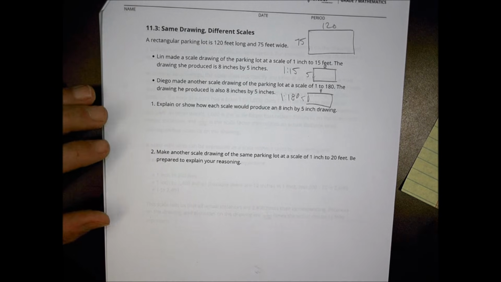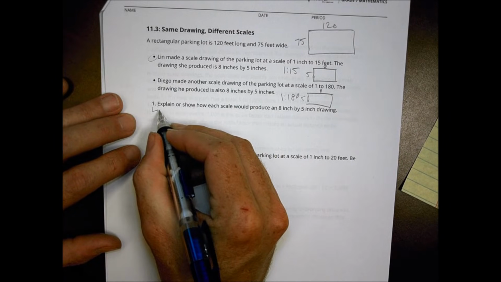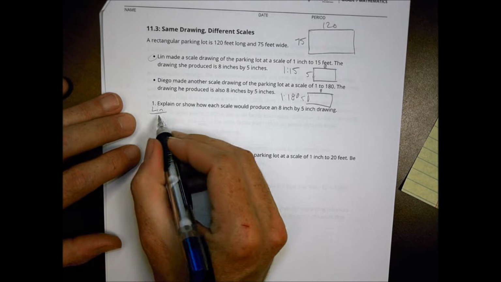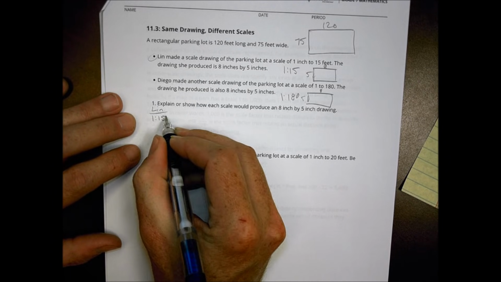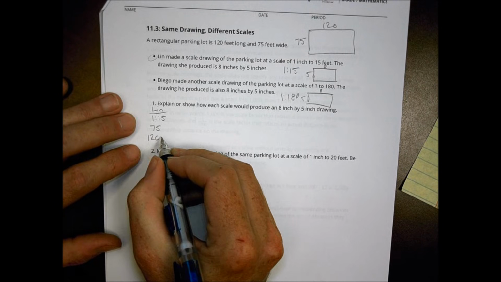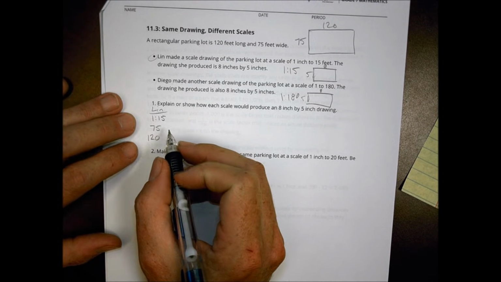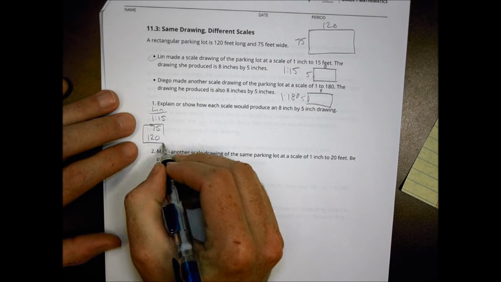Alright, that becomes a complicated part for this one here. Let's look at Lynn first of all. When we're talking about Lynn's drawing, we can see that the scale is 1 to 15, and I'm dealing with numbers like 75 and 120. That's my actual size here.